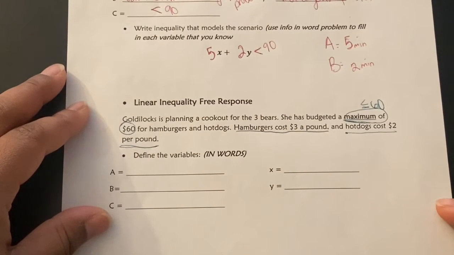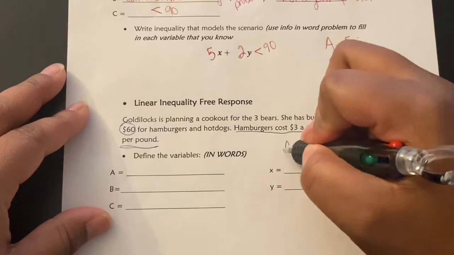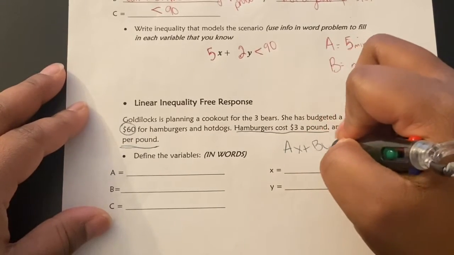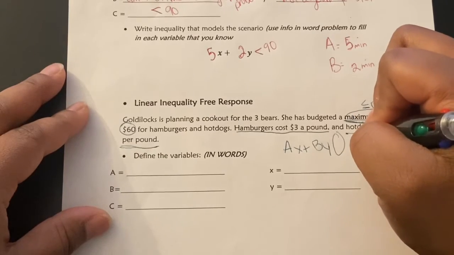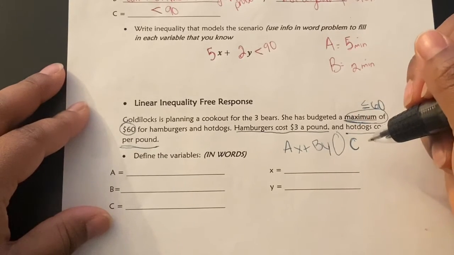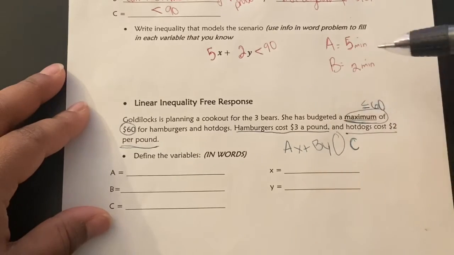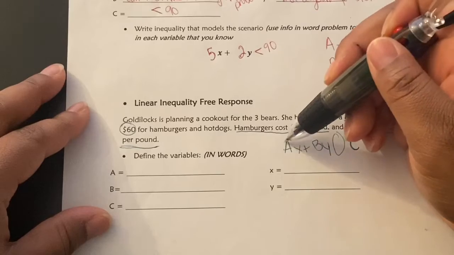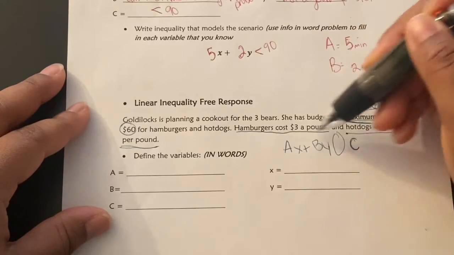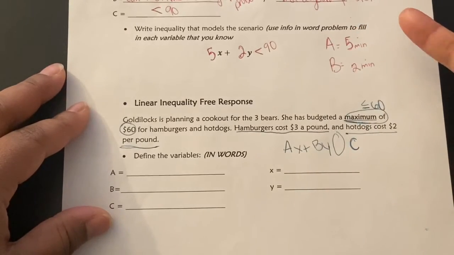So let's define it. Again, it's AX plus BY, and then the inequality symbol C. So we know hamburgers cost $3 a pound. Remember, A, B, and C are usually going to be a dollar amount.